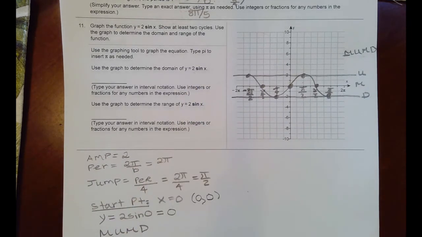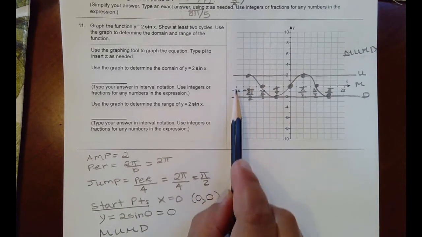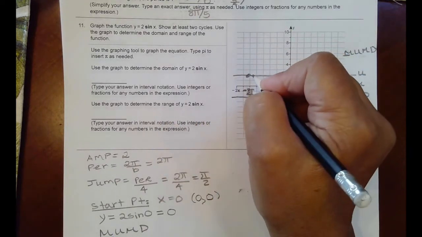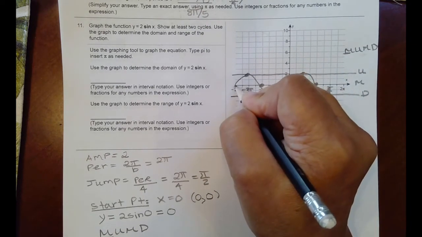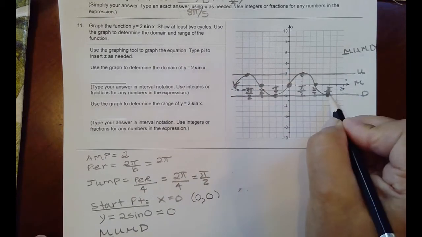So if you're going to answer in interval notation, one of the rules for interval notation is that you always say the smaller value of the two that you're going to mention. -2 and 2. -2 is the smaller one, and +2 is the bigger one. You have to name the smaller one first. Okay, that's number 11.